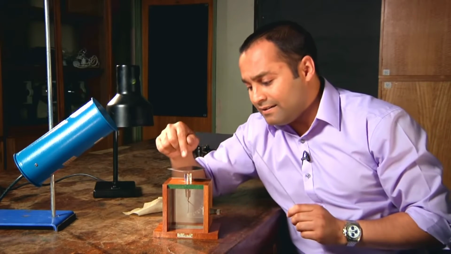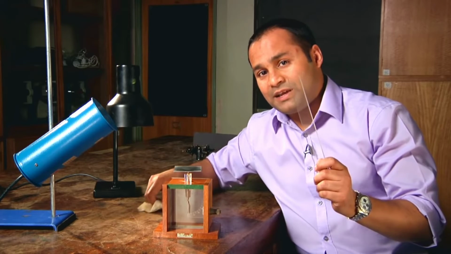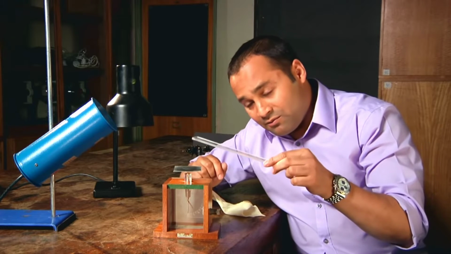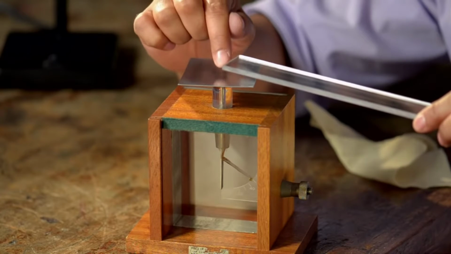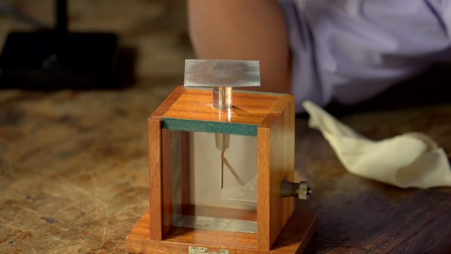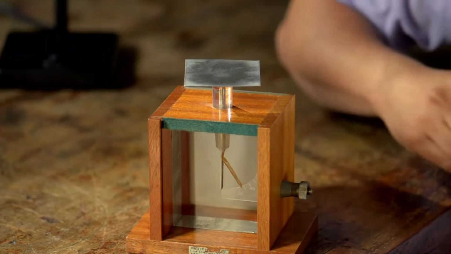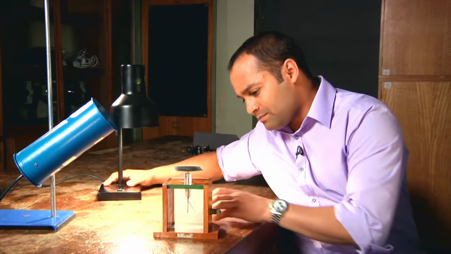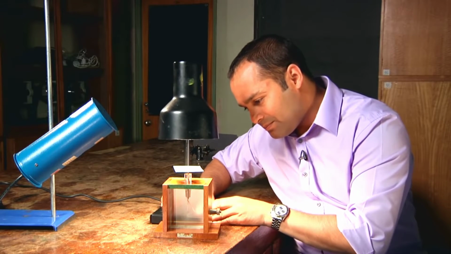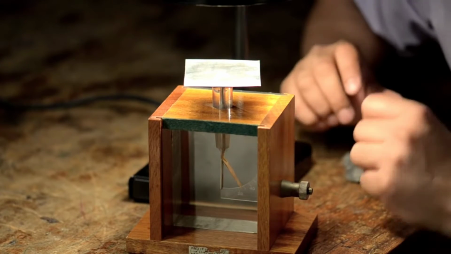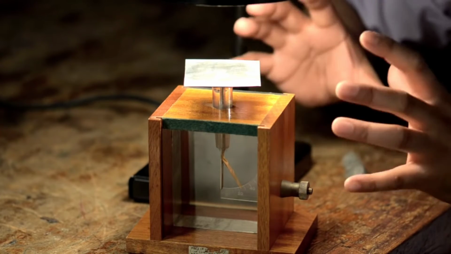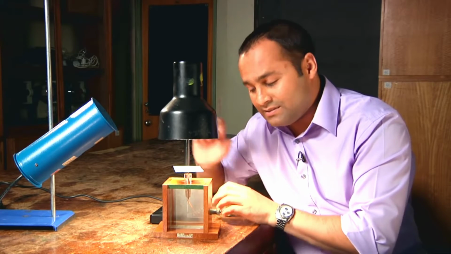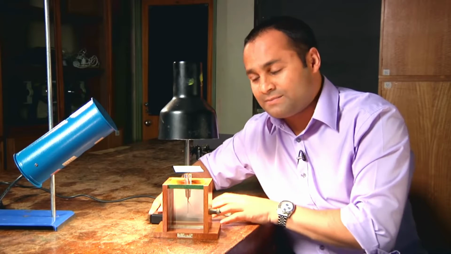Now let me show you that again. I've got a perspex rod here which I can make positively charged by rubbing with this bit of cloth. I bring the rod close to the plate, touch the plate with my finger, remove my finger, then remove the rod. Now watch what happens when I shine visible light onto the plate. Absolutely nothing. That's actually a really important part of the demonstration. Your students need to notice that with visible light, nothing happens. But watch what happens when I shine ultraviolet light.